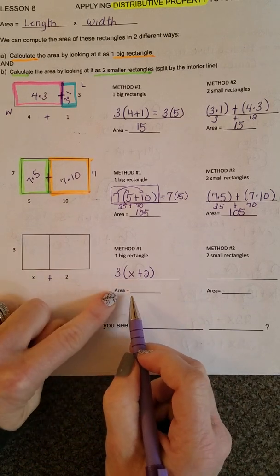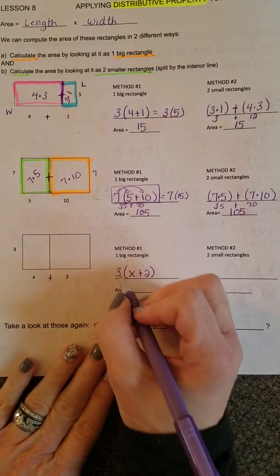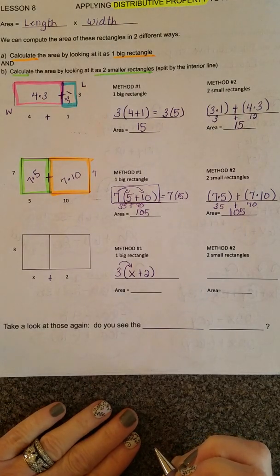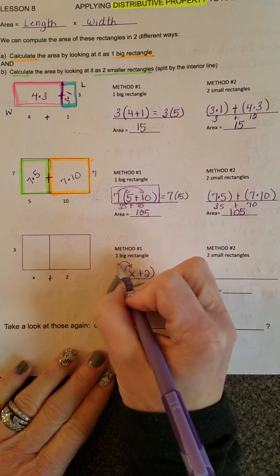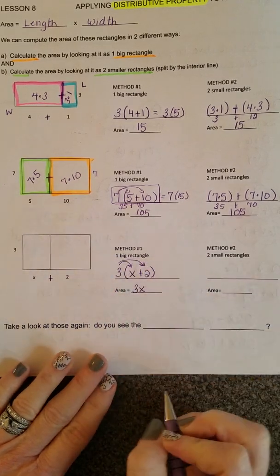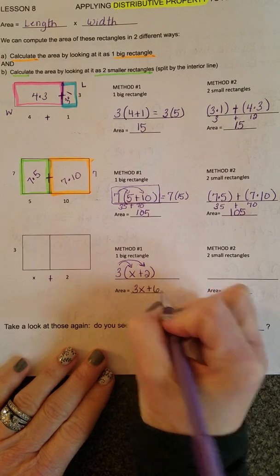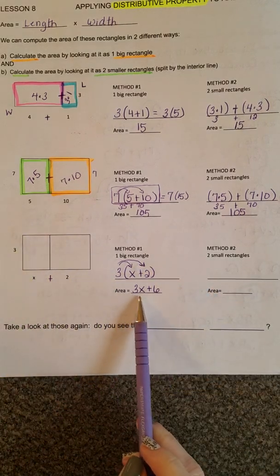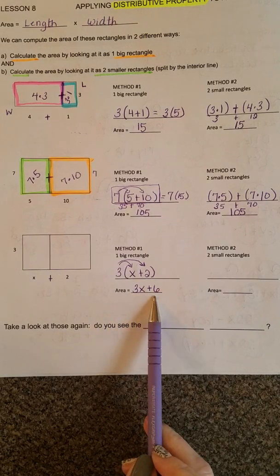This one is really going to make us do the distributive property. I'm going to distribute that 3 to my x, which is the same thing as 1x. 3 times x is 3x. Then I distribute that 3 to my 2, and 3 times 2 is 6. So the area of this giant rectangle is 3x plus 6. I can't condense it because these are not like terms.